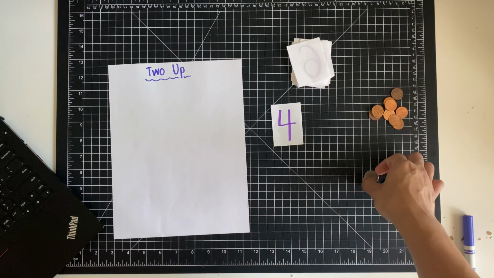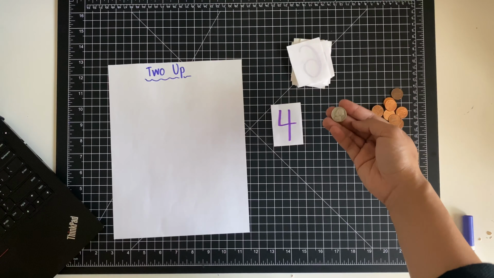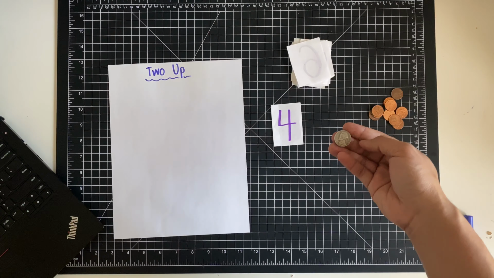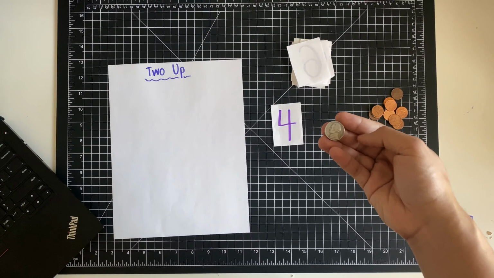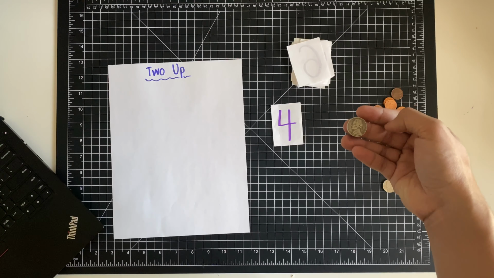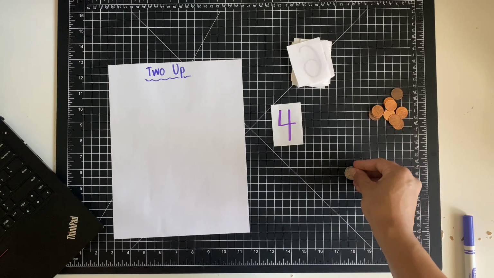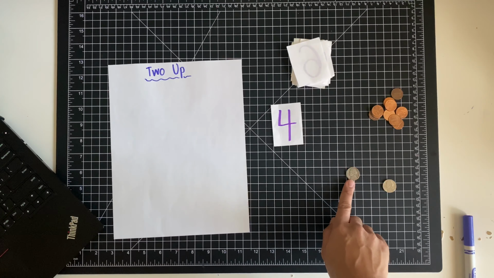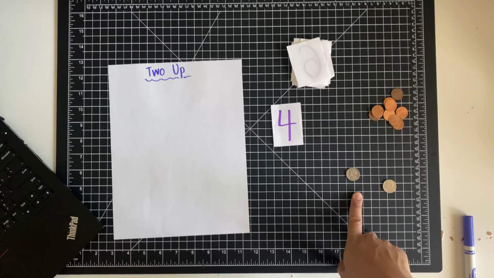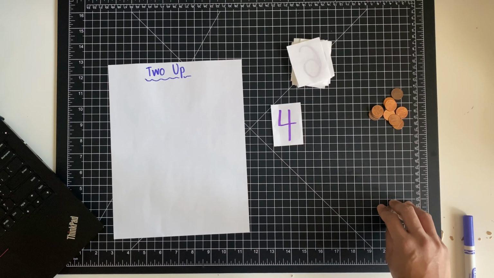So let's see. If I use a nickel, is that going to be the right amount? How much is a nickel worth? Remember, a nickel is worth 5 cents. I need to make 4 cents. 5 cents is too much, because 5 is a bigger number. So I can't use nickels.